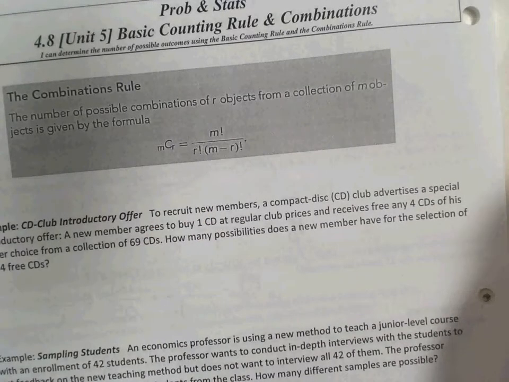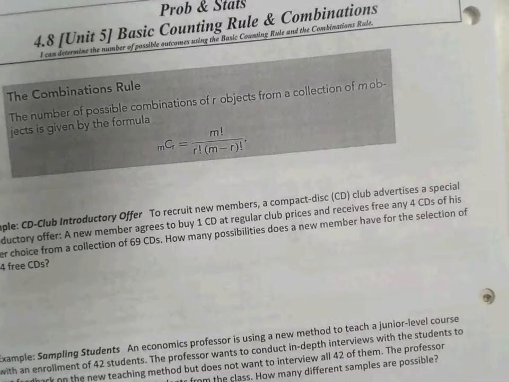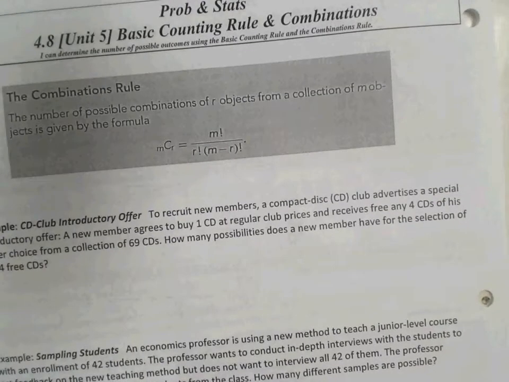So let's look at an example, CD club introductory offer. There were these things back in the day called CD clubs. I was a member of 2 of them, the Columbia and the BMG music CD clubs. You get this little booklet in the mail. It was so exciting, getting mail is exciting. It had all these different CDs to choose from, the latest and greatest. You could choose, say, 13 CDs for free if you just buy one. It was the greatest thing.